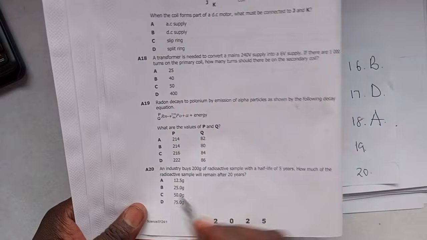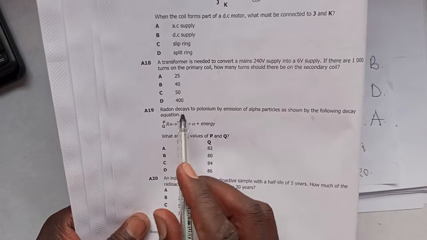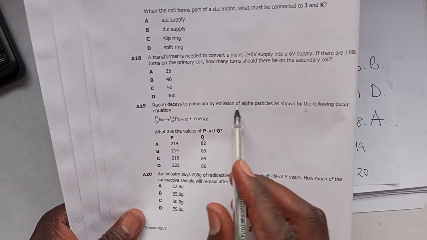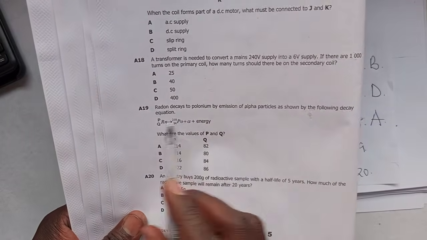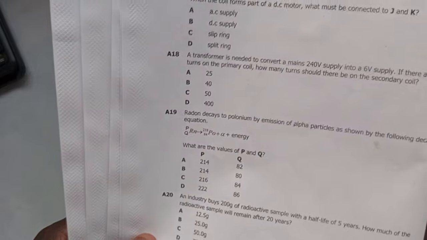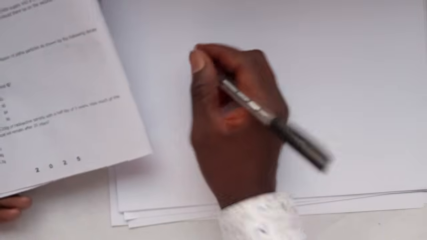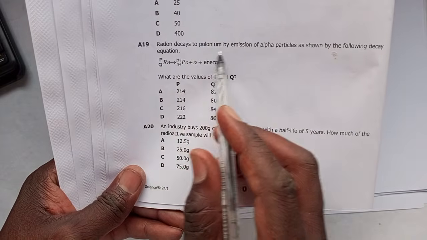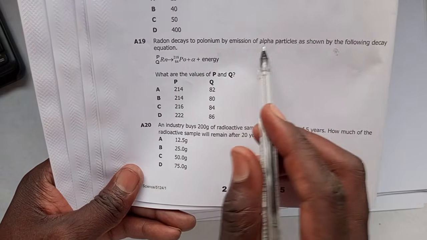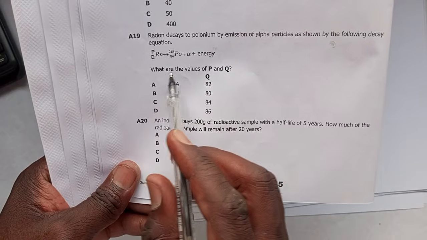Question 19 says, radon decays to polonium by emission of alpha particles as shown by the following decay equation. Okay, so we have this decay equation with us here, and we are told that radon decays to polonium. Remember, it emits an alpha particle or alpha particles. So what are the values of P and Q?